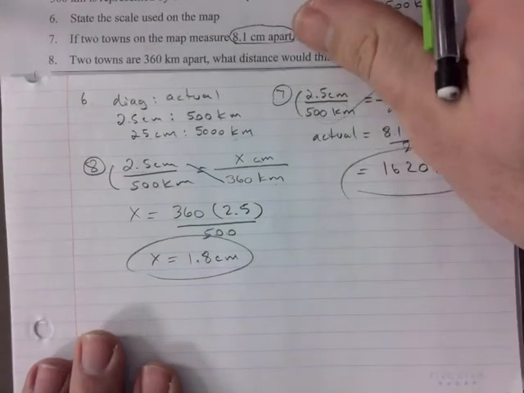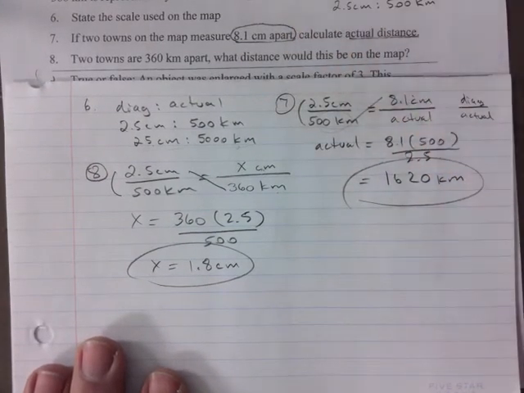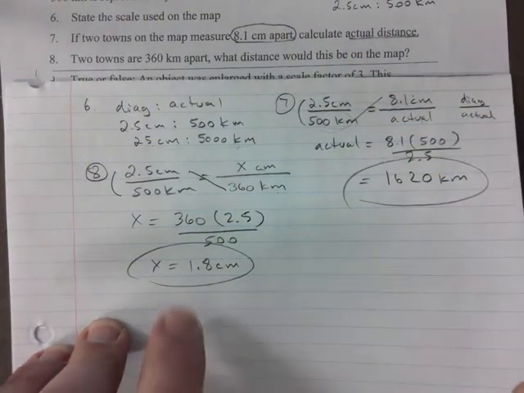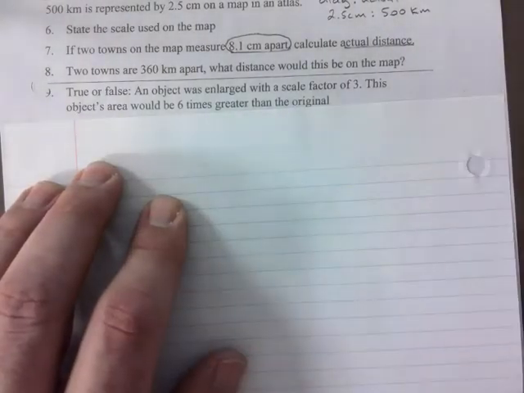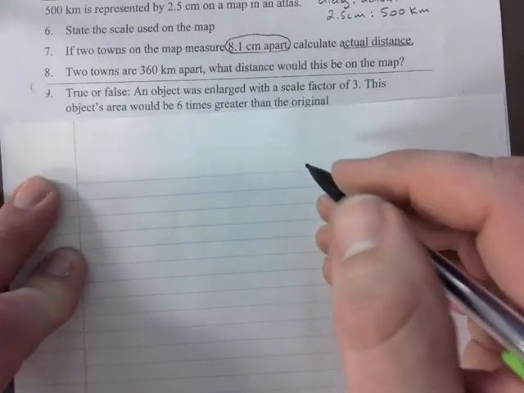So there's 8 done. Okay, and I'm going to flip to the other side because I'm starting a new section. Question 9. We'll go back and talk about marks in a bit.